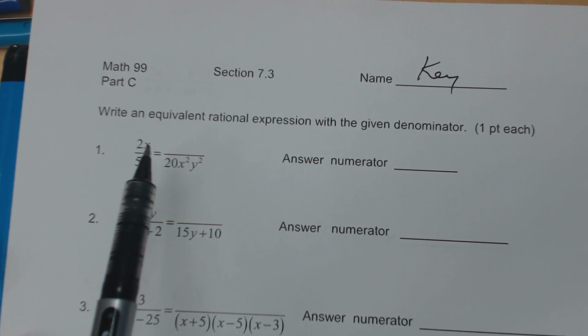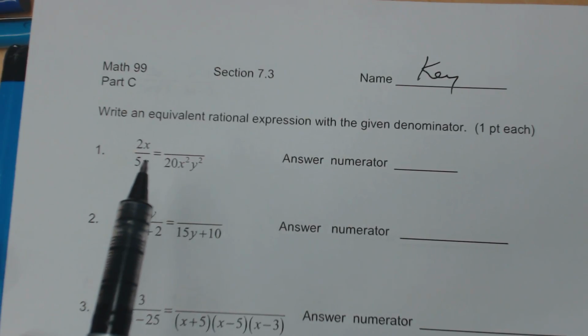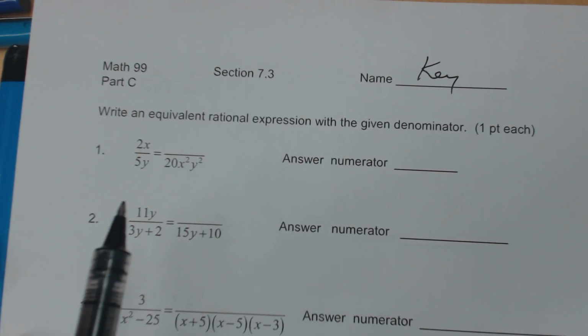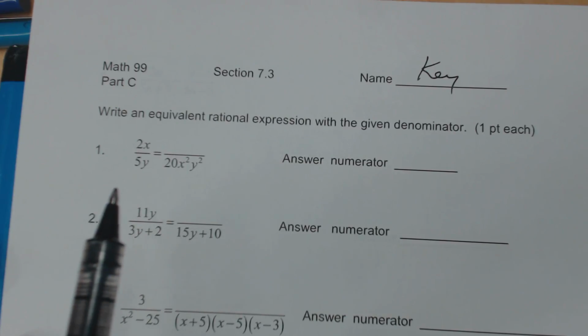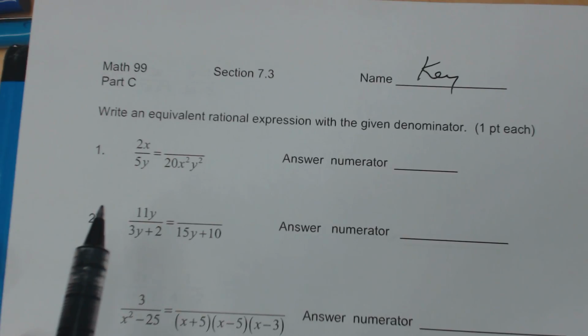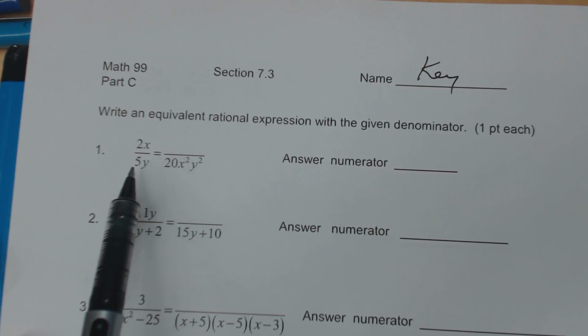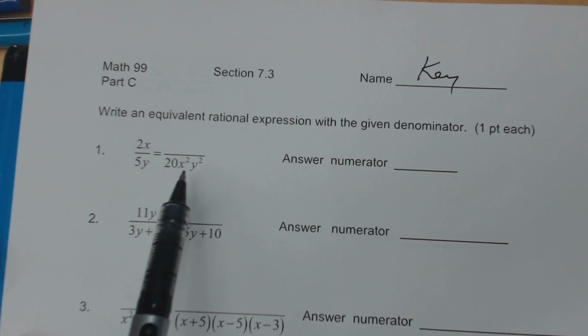Now, keep in mind that 2x divided by 5y is equivalent to an infinite number of rational expressions. But we're interested in the rational expression that has this denominator. So basically you need to ask yourself, what do I need to multiply 5y by to get this denominator?